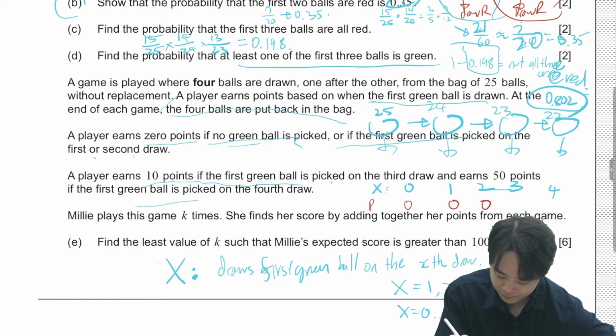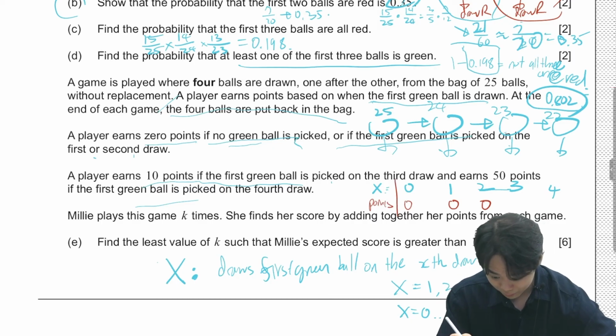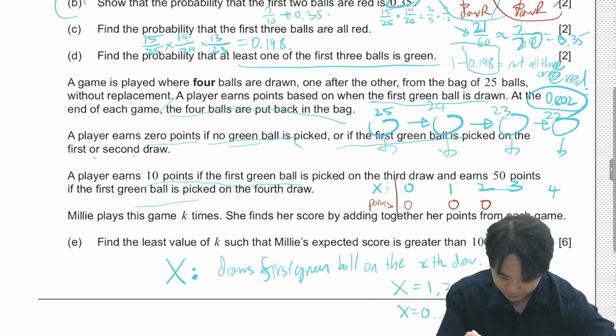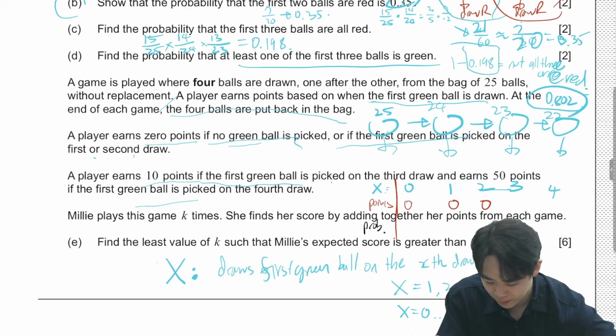So X would be the event, then we'd have the points. Then we might want to leave a section for calculating the probability of that happening. Next up, the probability of her picking the first green ball on the third draw, that's a 10-pointer, or a 50-pointer if she picks it on the fourth draw.